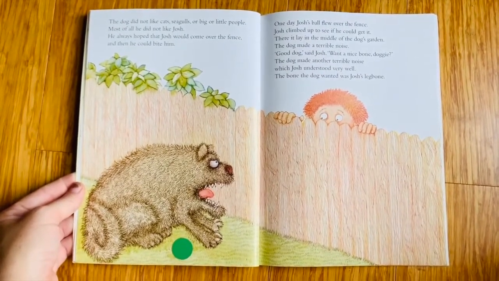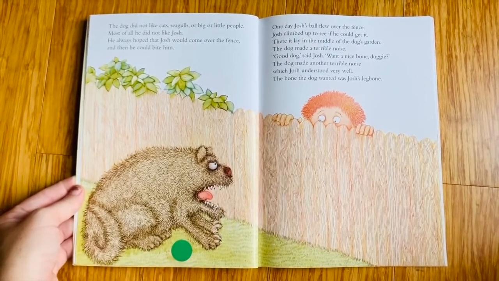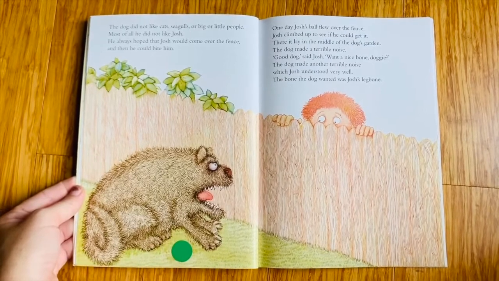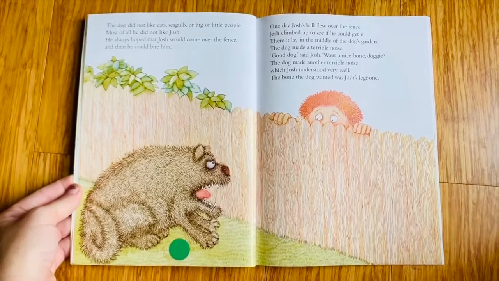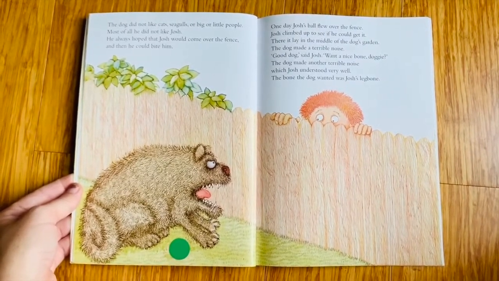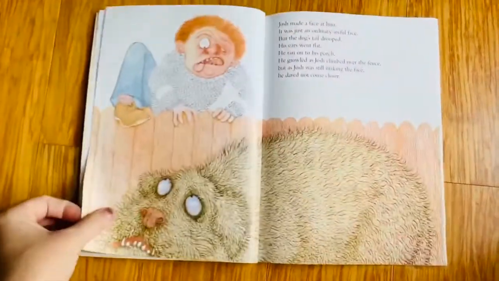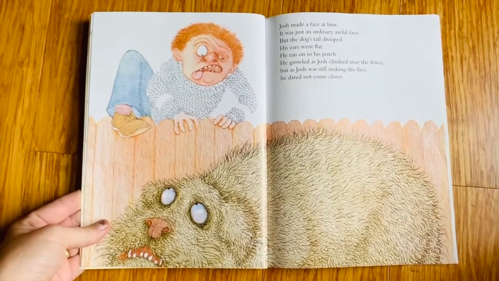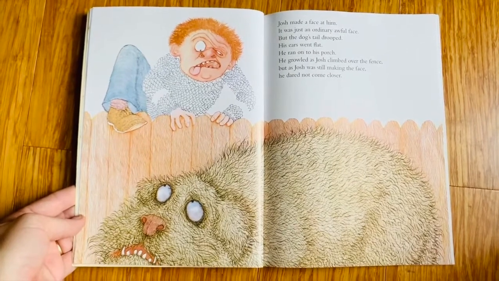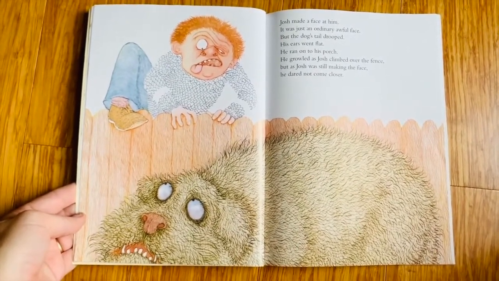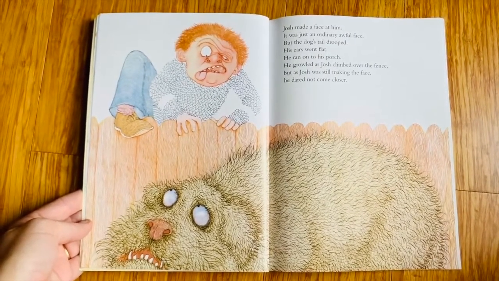One day, Josh's ball flew over the fence. Josh climbed up to see if he could get it. There it lay in the middle of the dog's garden. The dog made a terrible noise. "Good dog," said Josh. "Want a nice bone, doggy?" The dog made another terrible noise, which Josh understood very well. The bone the dog wanted was Josh's leg bone. Josh made a face at him. It was just an ordinary awful face, but the dog's tail drooped, his ears went flat, he ran onto his porch. He growled as Josh climbed over the fence, but as Josh was still making the face, he dared not to come closer.